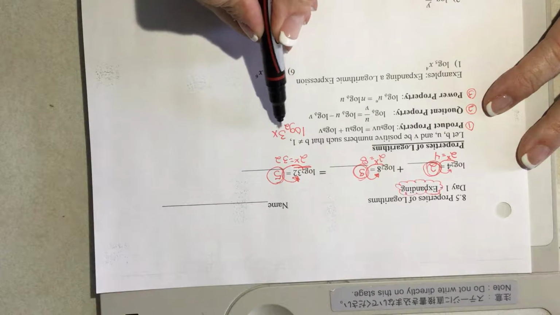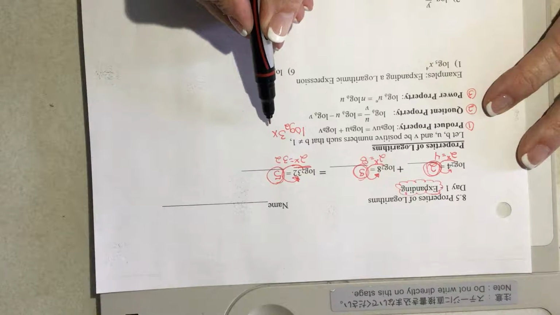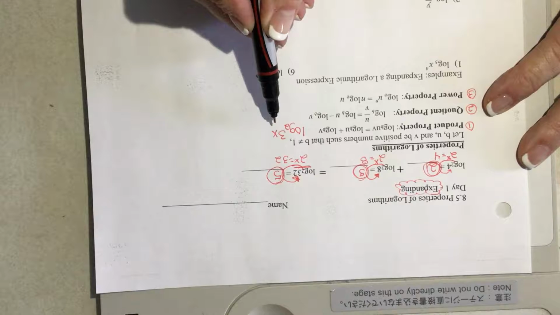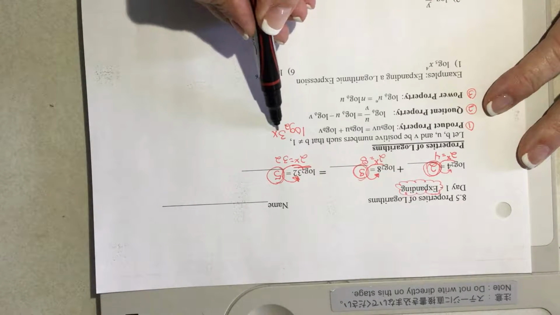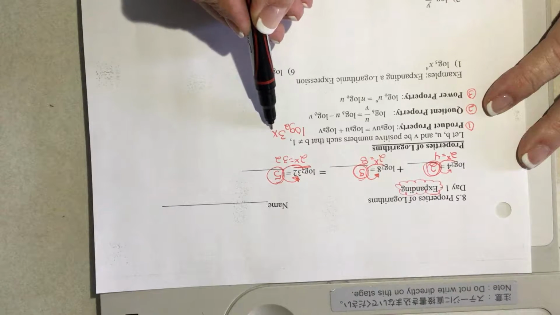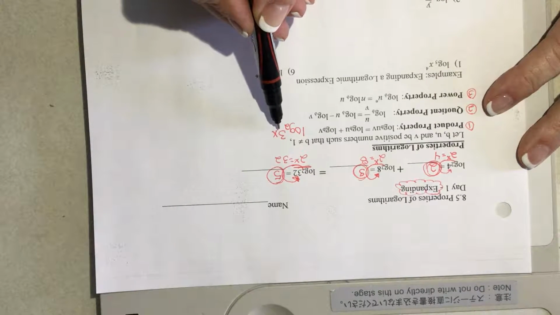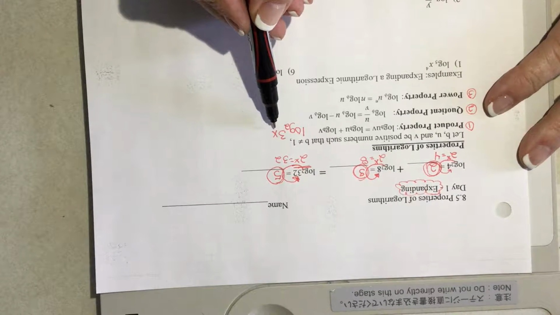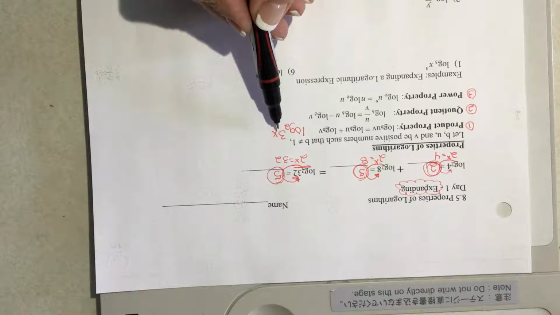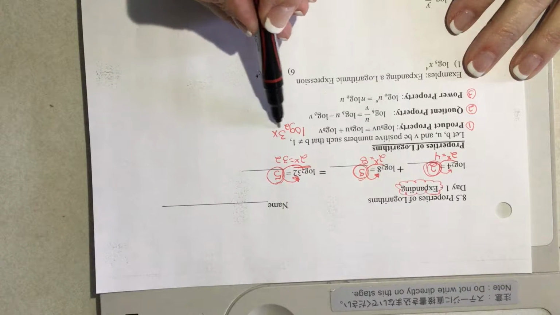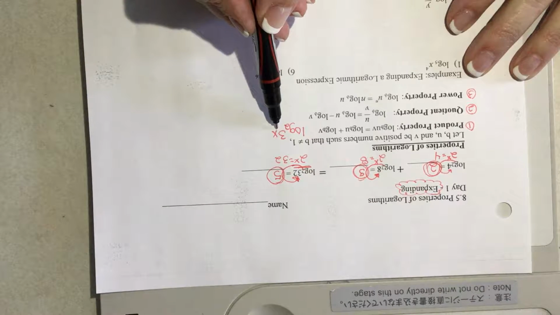I want you all to see that 3 is being multiplied by x. Everybody see that? Okay, and I'm going to be asking you this question over and over again. How many factors do I have here? 2 factors, 3 and x. If I have 2 factors, that means I'm going to end up with 2 logs. I'm going to separate these 2 factors, and I'm going to give them each their very own log.